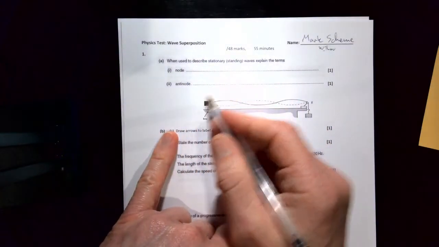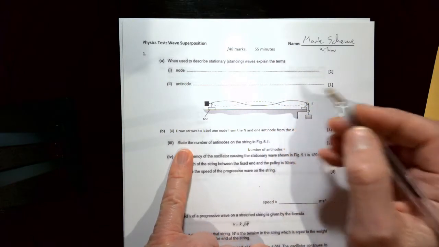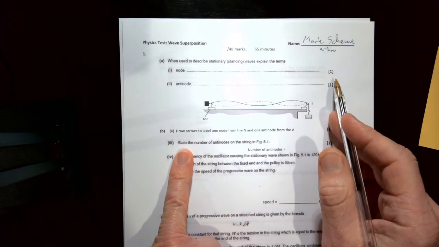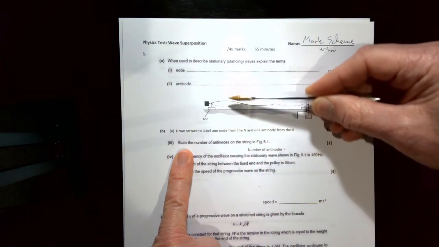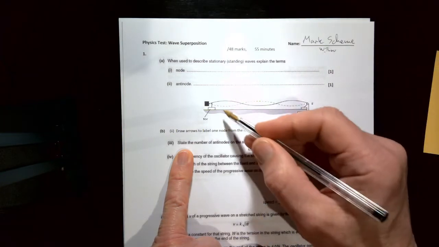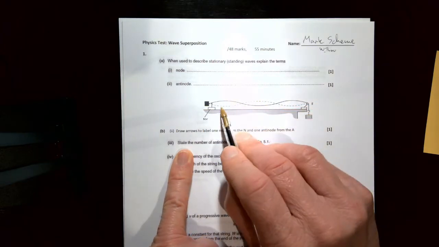So most people would have got 2 marks, but they were talking about, again, the wrong word. So what we're after is not displacement, because displacement changes as this vibrates up and down. The displacement is changing all the time. So we're actually after the biggest point of the biggest displacement.